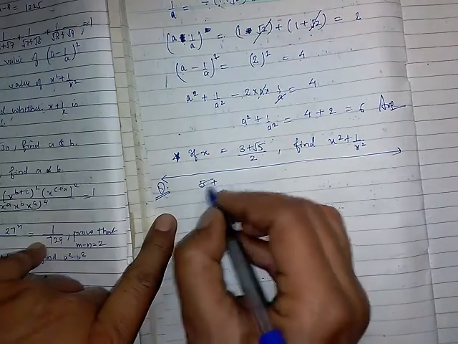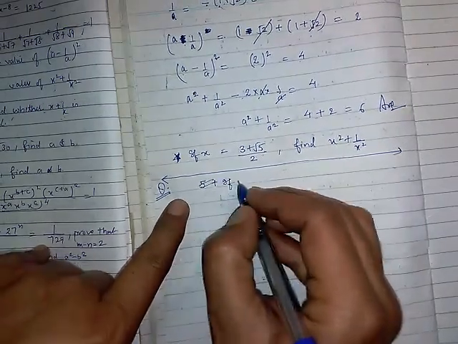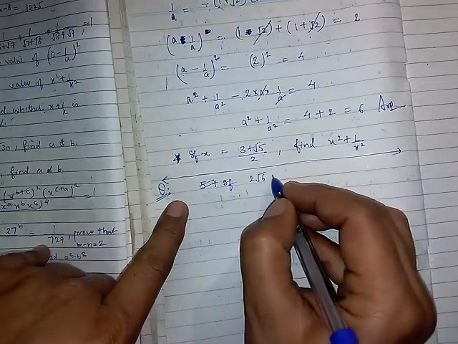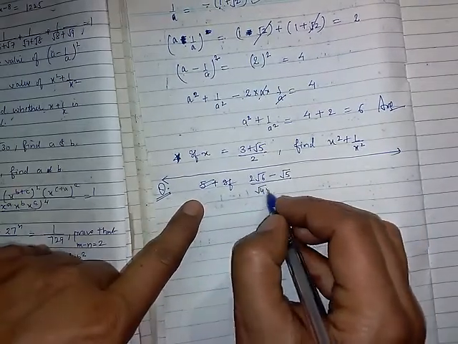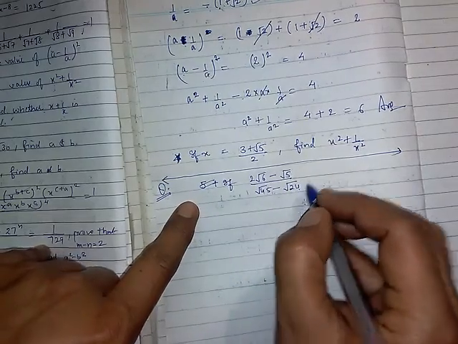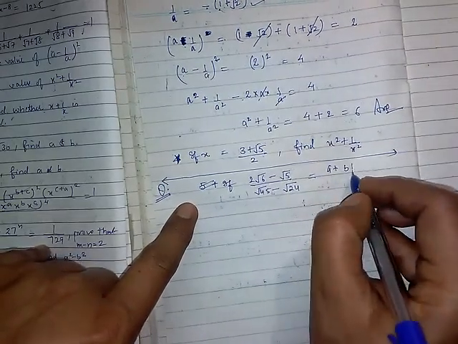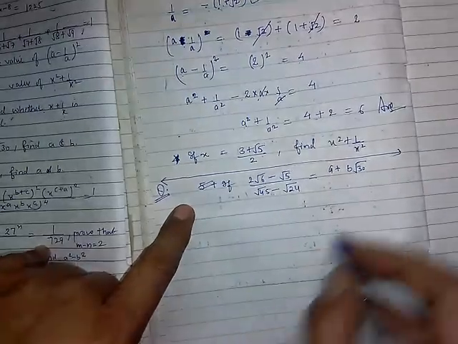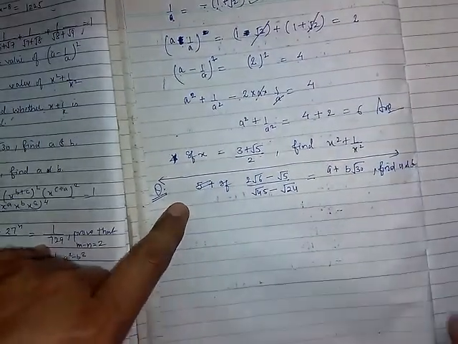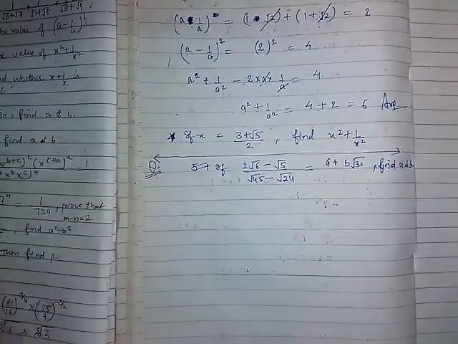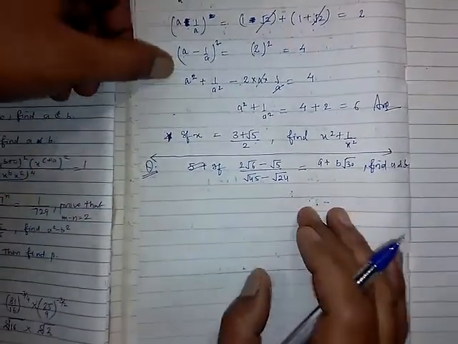Let me take the tough part. If (2√6 − √5)/(√45 − √24) is equal to a + b√30, then find a and b, right? So this is a very important question from the examination point of view.